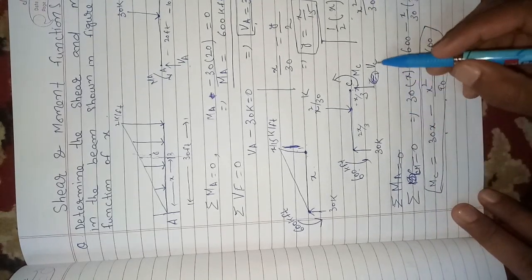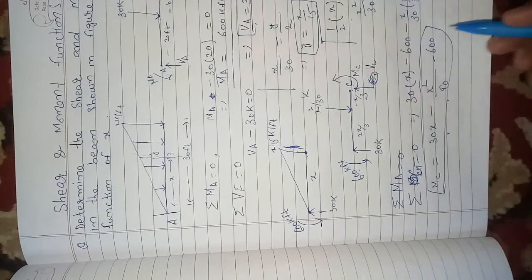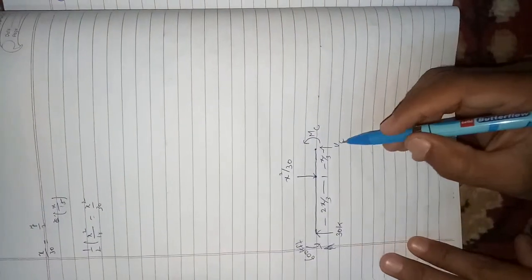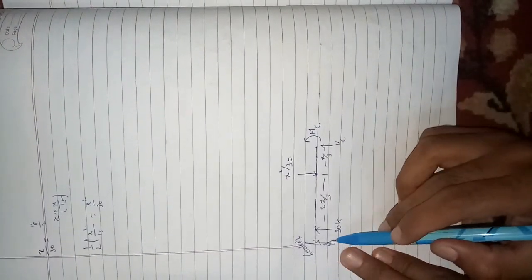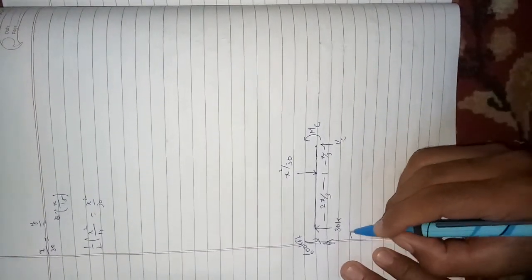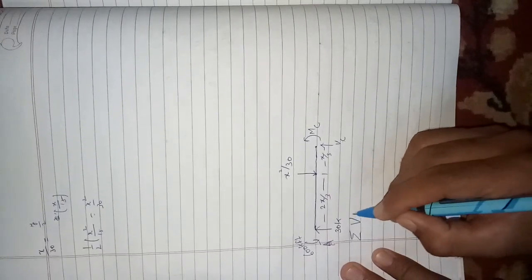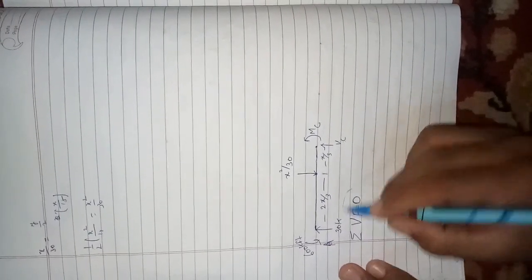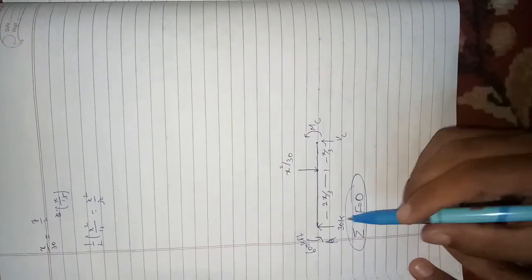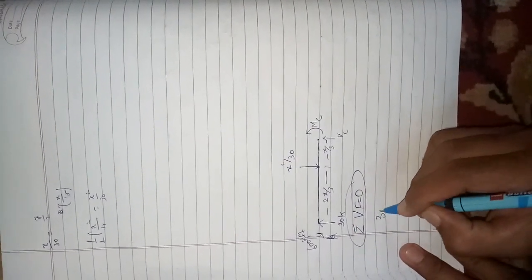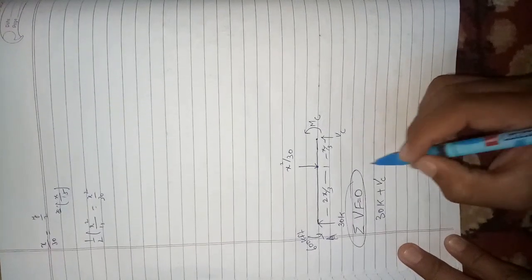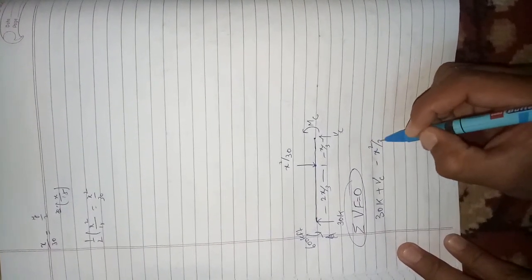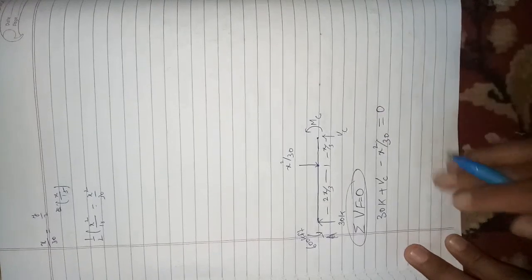Now we have to find the vertical reaction at point C, VC, at distance x from support A. So I can write summation of vertical forces equals to 0. So I can write 30k plus VC minus x square by 30 equals to 0.